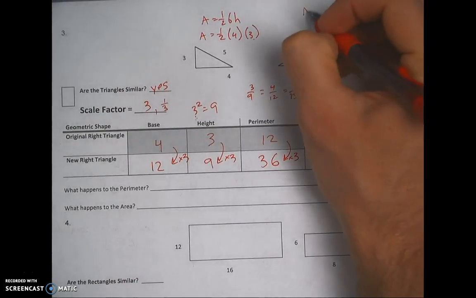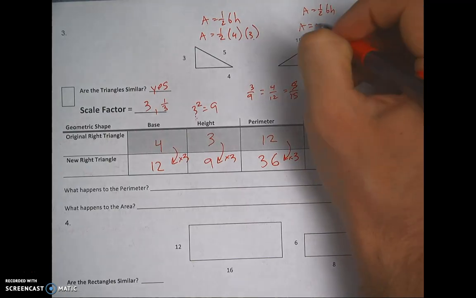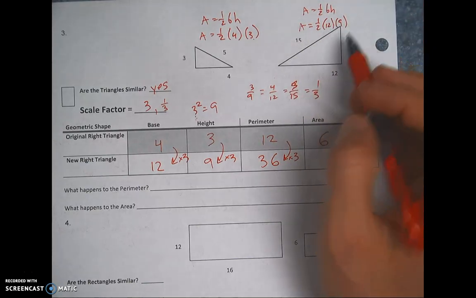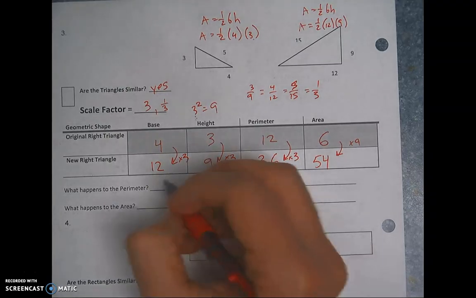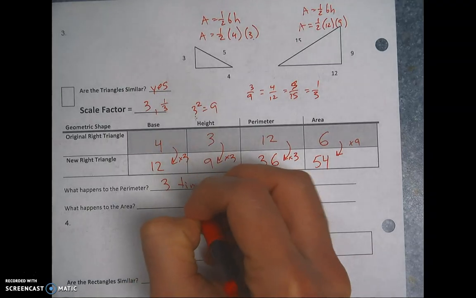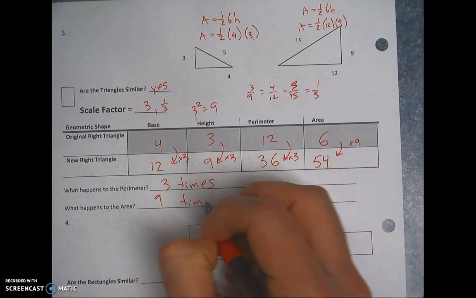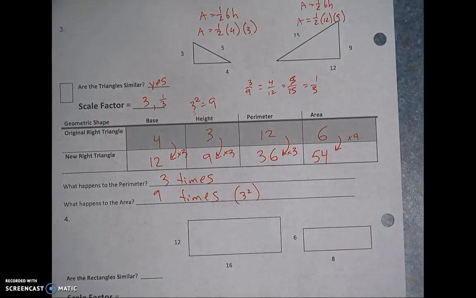Let's see. 1/2 base times height. Base and height are 12 and 9, so 1/2 times 12 times 9. Half of 12 is 6 times 9. 54. So 3 times the size for the perimeter, 9 times the size, which is 3 squared for the area.